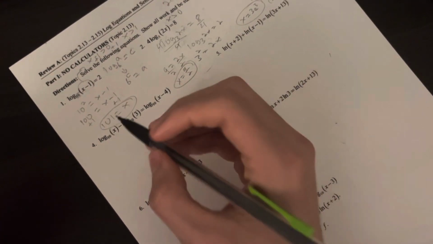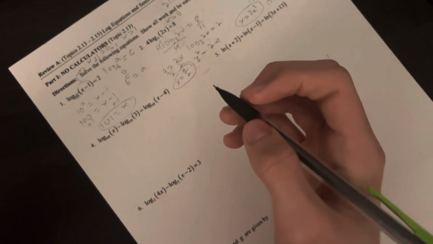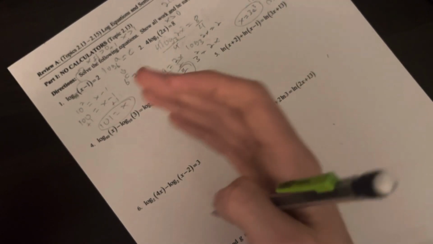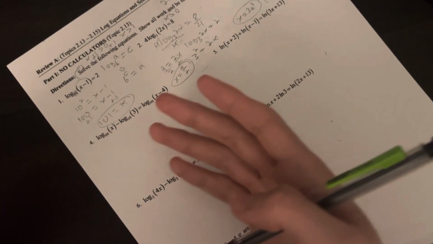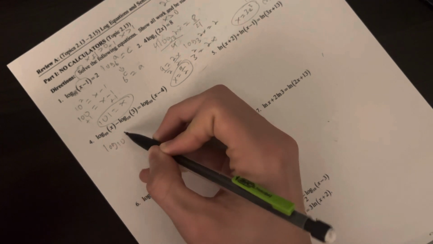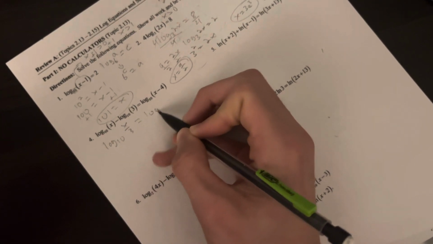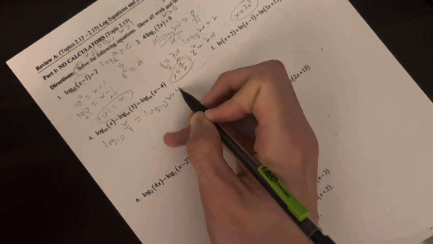So what do you do when two logs are being subtracted? You divide them, right? So you get log base 10 of x divided by 3 equals log base 10 of x minus 4.